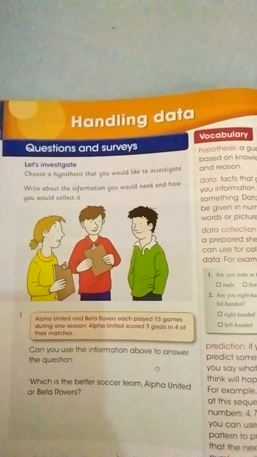So if I wanted to know if Arsenal is liked more than Manchester United, the first thing I would ask these people is, which team do you support? I would choose my sample of people, maybe class P5D. Then I would ask them, which team do you support? Which jerseys do you buy when you want to buy a jersey?